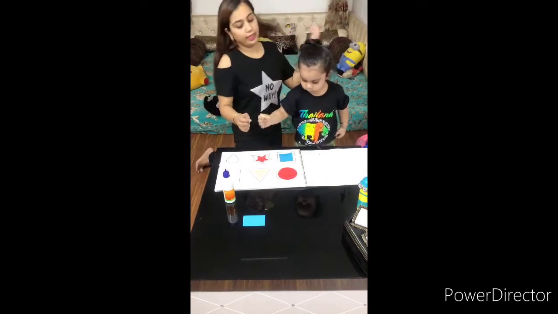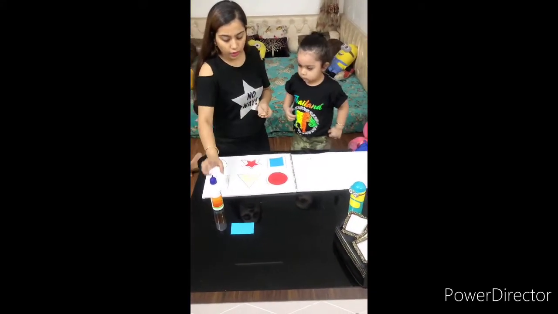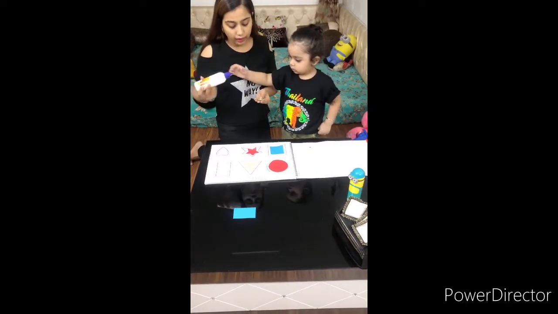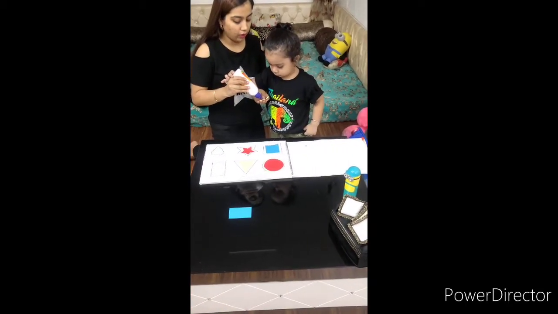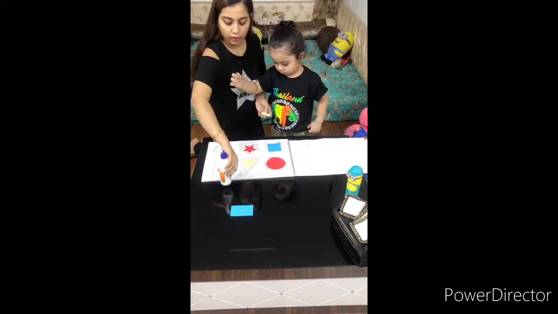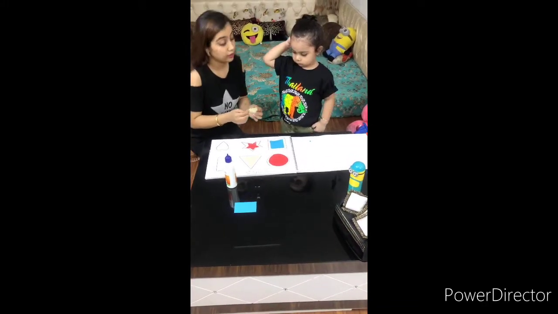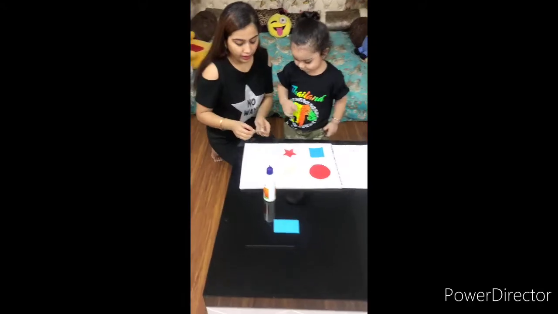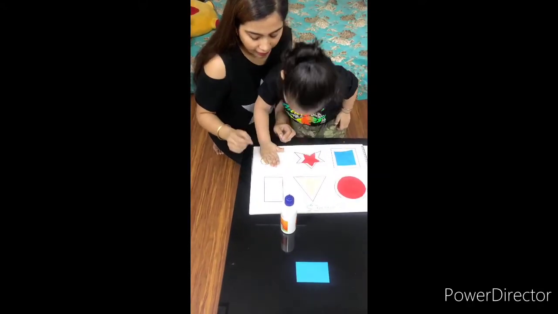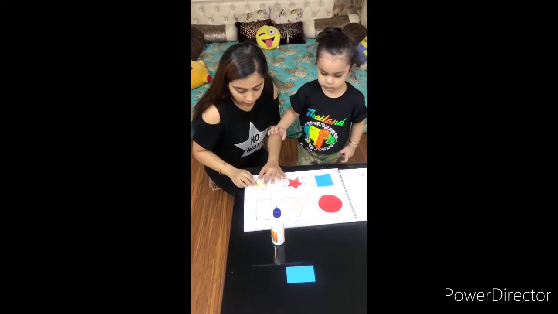Give me heart now. Heart. A yellow heart. Where is the heart on the sheet? Okay, let's put the Fevicol first. Place the heart onto the heart. Where is the heart? Here. Help Mama. Very nice. Let's paste it properly.